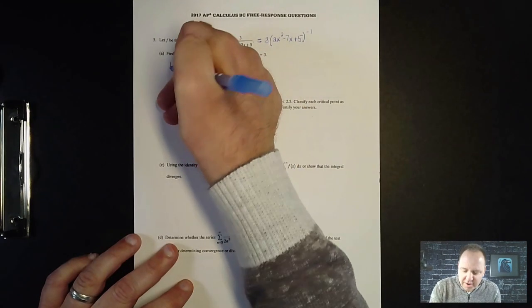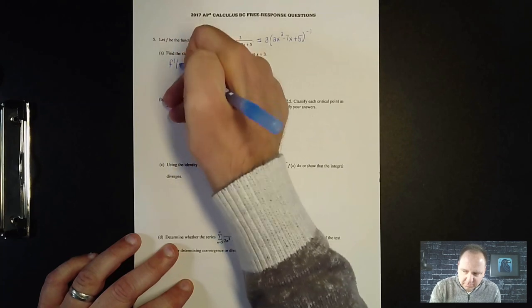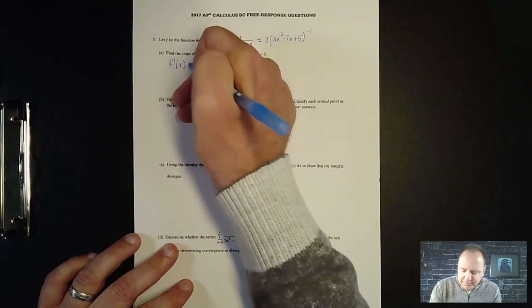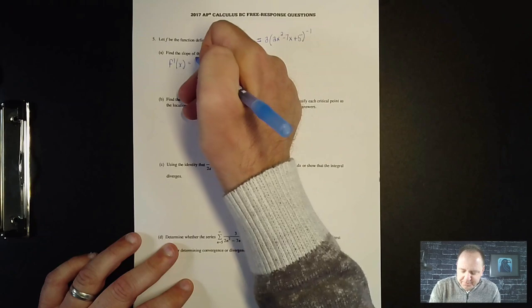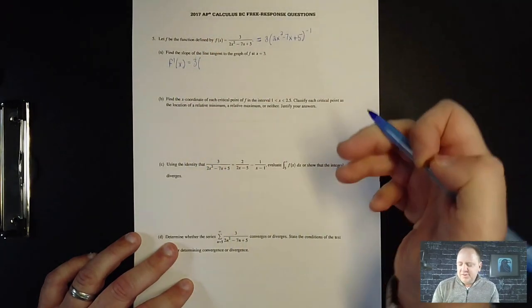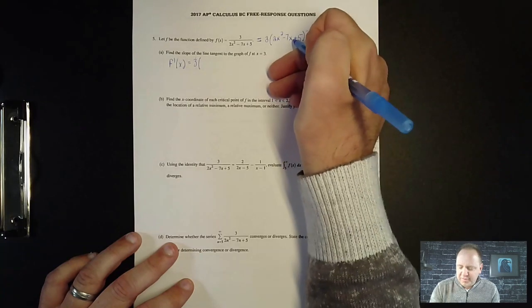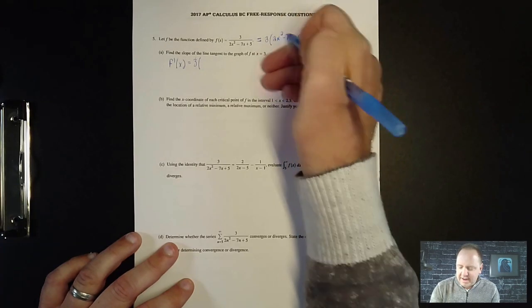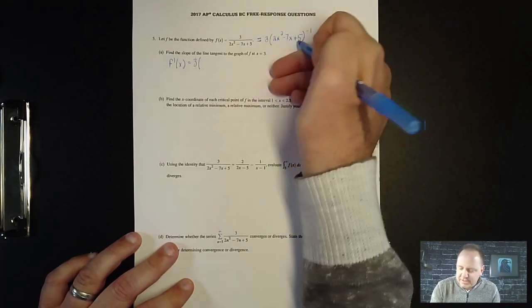So let's do f prime of x. All right, I'm going to start with my 3. I always tell students in the chain rule, chain the innermost derivative out and just keep working inside to out. So I would chain out a 4x minus 7.